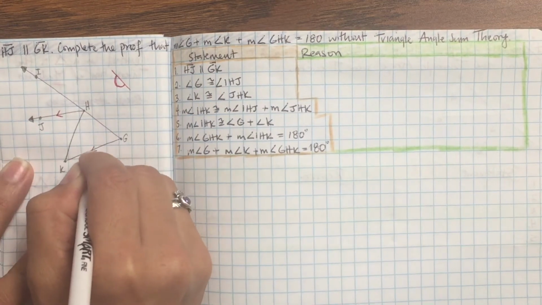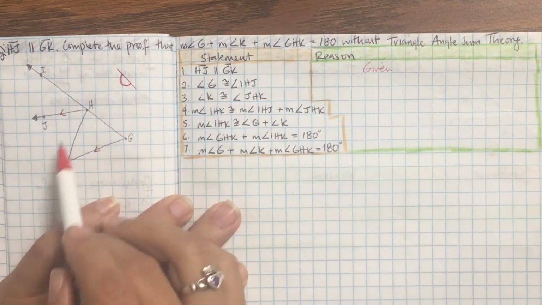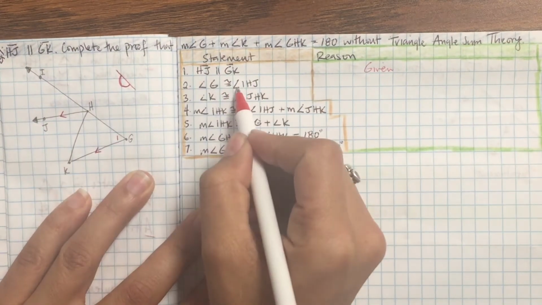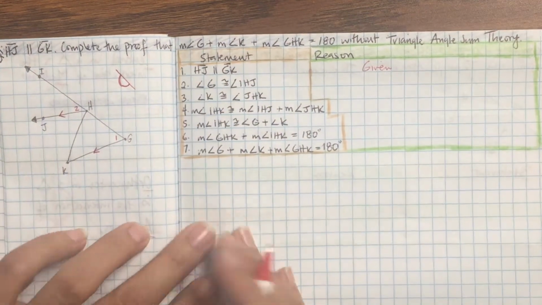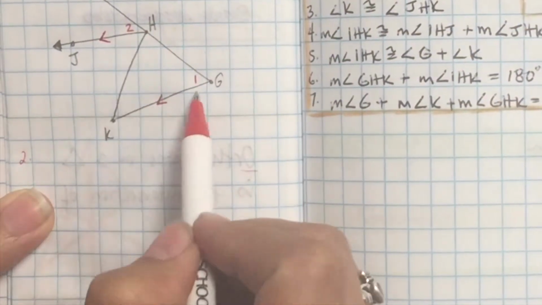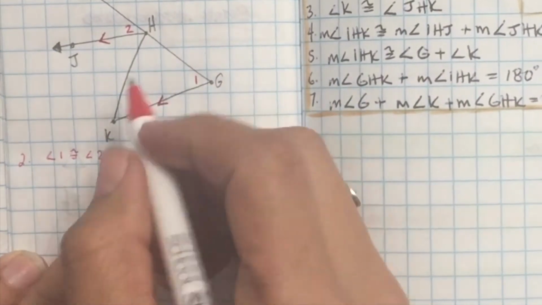So HJ is parallel to GK, represented by an arrow. So that's given. Angle G is congruent to angle IHJ. So angle 1, G, is congruent to angle 2, which is IHJ. So we're going to write that down. Angle 1 is congruent to angle 2, so I don't lose track. Now the question is why?